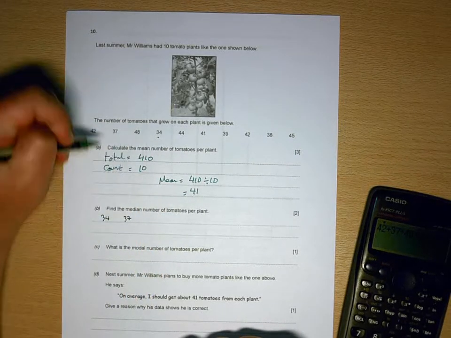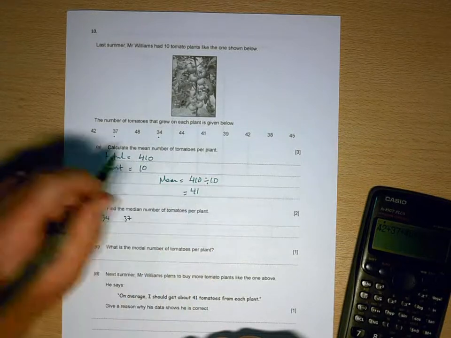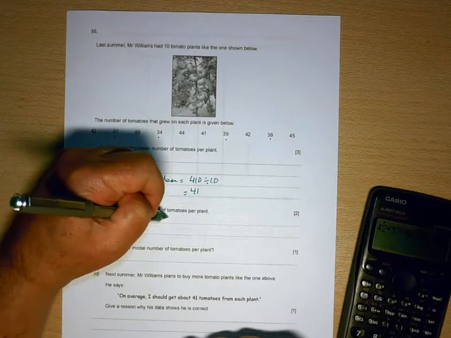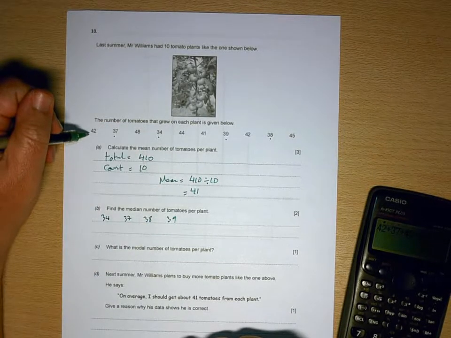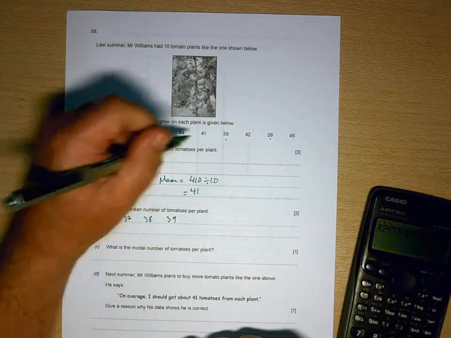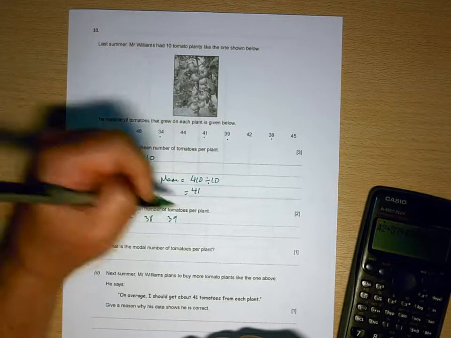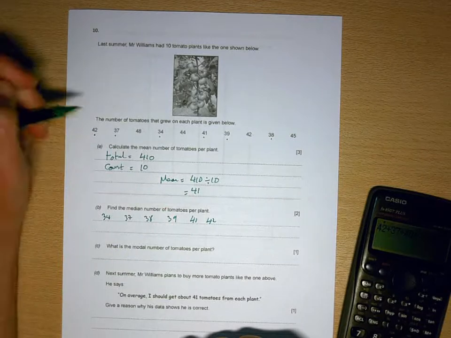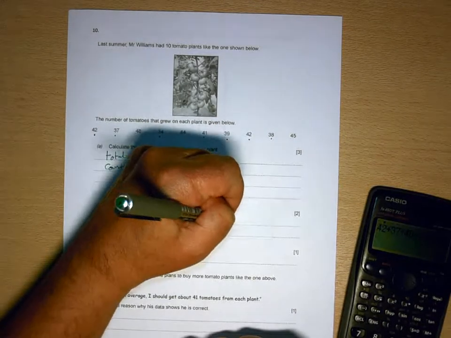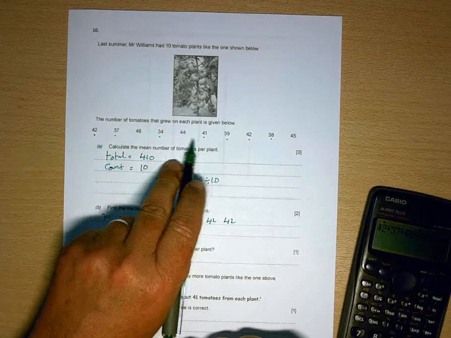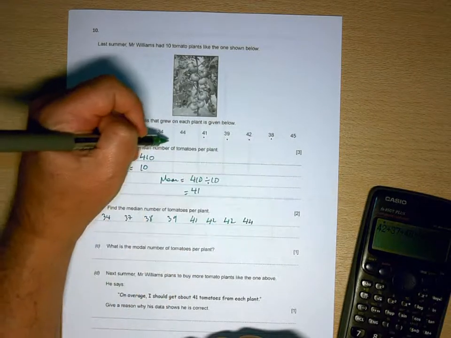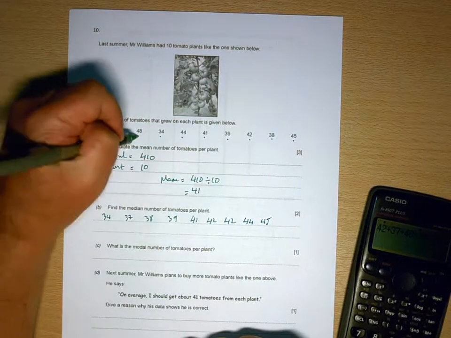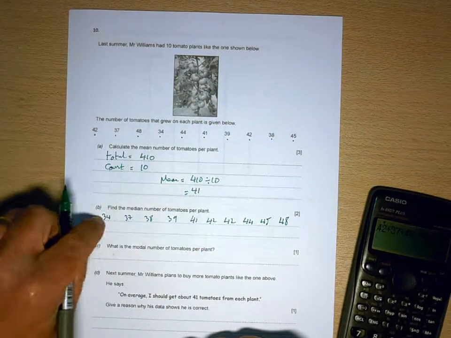Then I've got a 37, 38, a 39, 41, 42, another 42, a 44, a 45, and a 48.